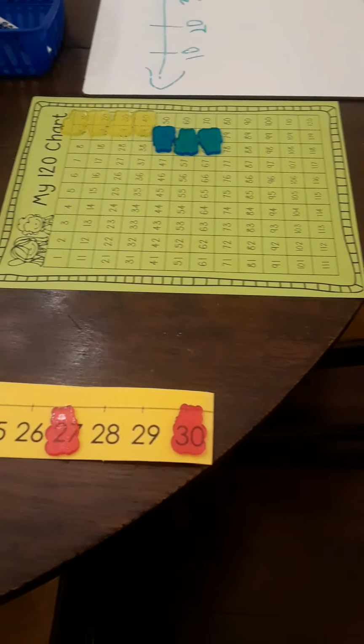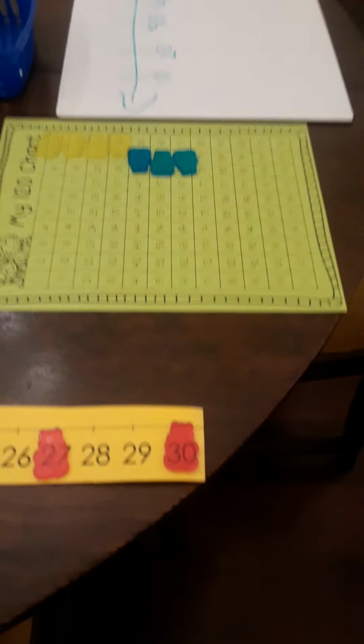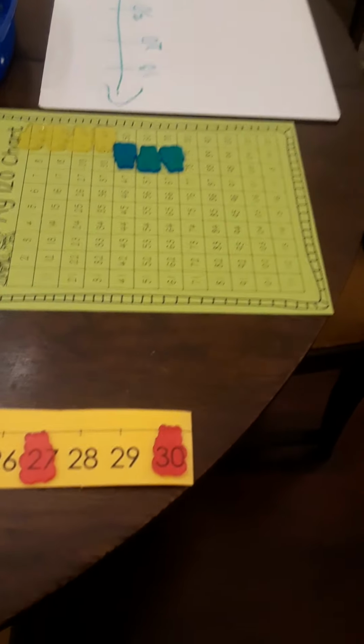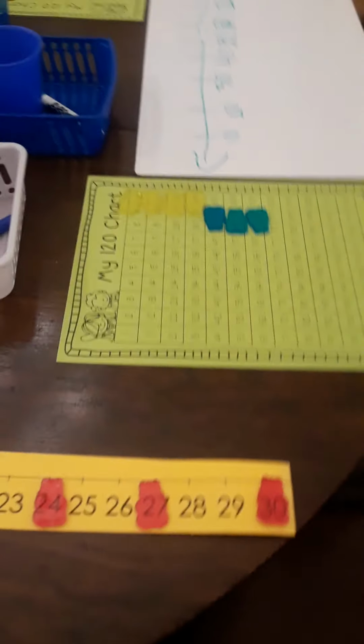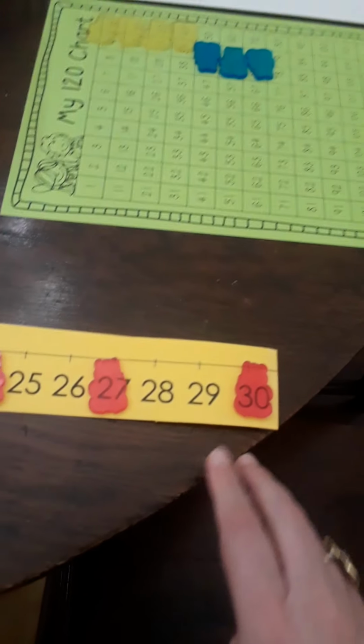Okay, so we have to find that difference, right? We're counting down, and we're finding the difference. So, when we count down, how many numbers did we count down? Let's see if we can figure that out.